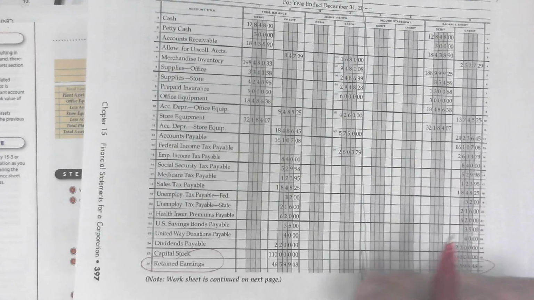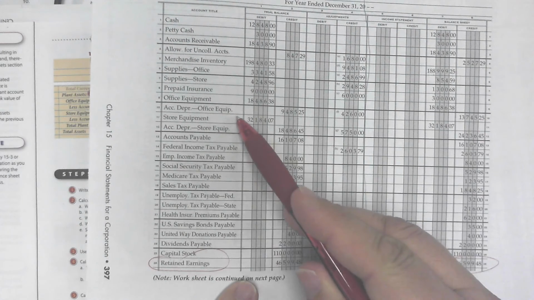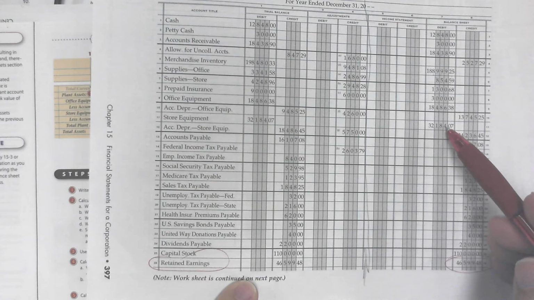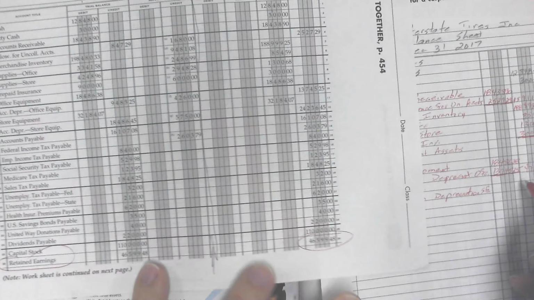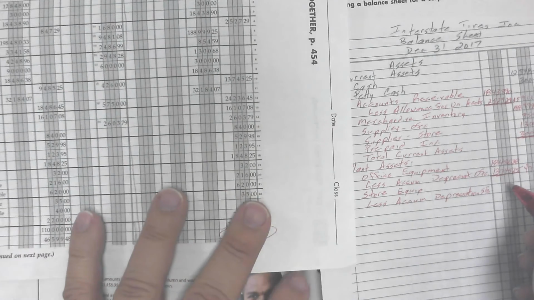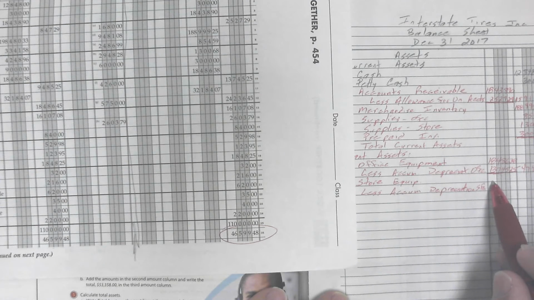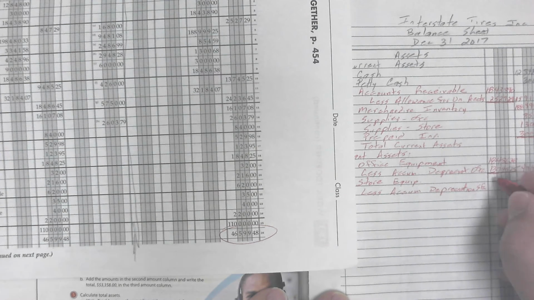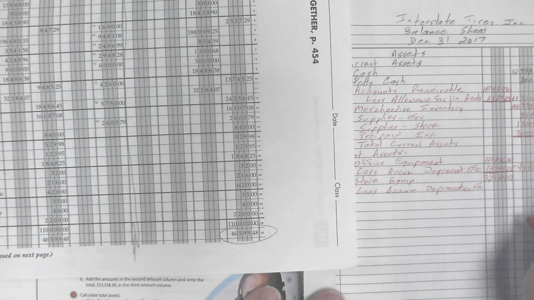So we'll go back to this, and here we've got store equipment, $32,184.07. So we'll go ahead and put that right here. $32,184.07.